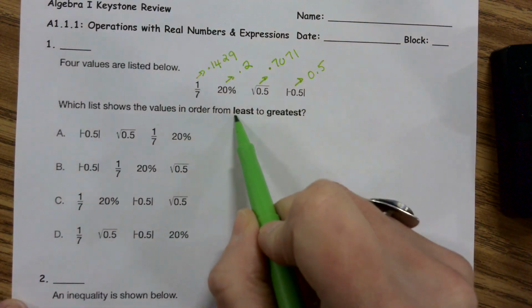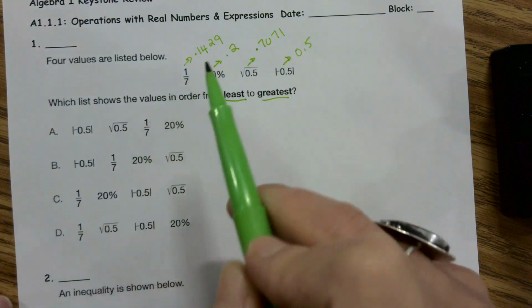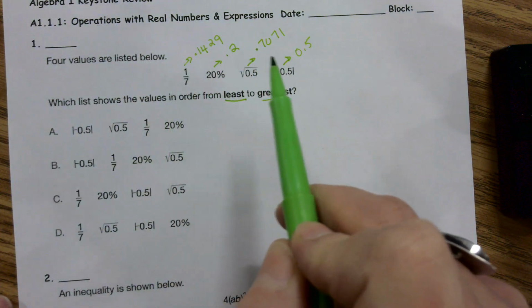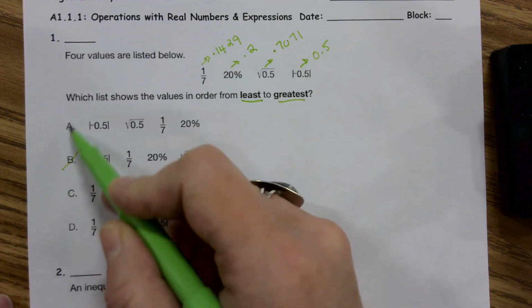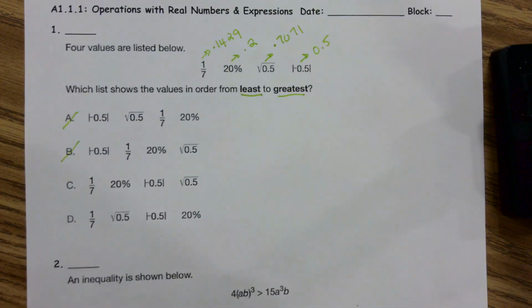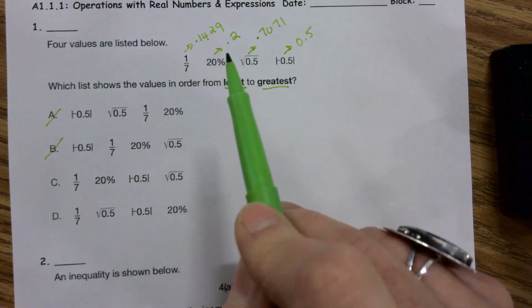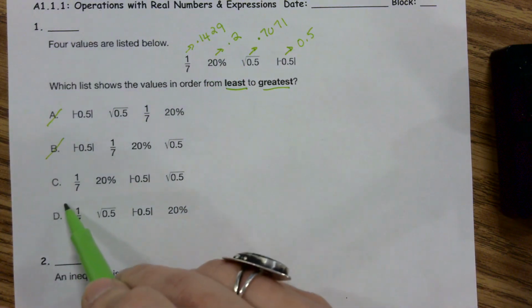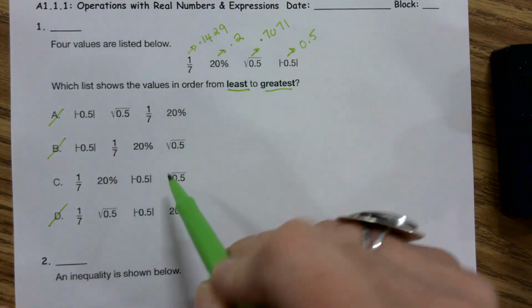So least to greatest. I want you to pause the video and I want you to figure it out. So 1/7 is smaller than 2/10, or 0.5. So this is going to be least. So you know it's not these. Elimination's your friend. The next one would be 0.2, which is 20%. So it's not this. Then 0.5. Yep, that's accurate. Yep, C.